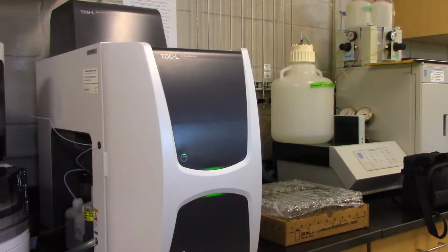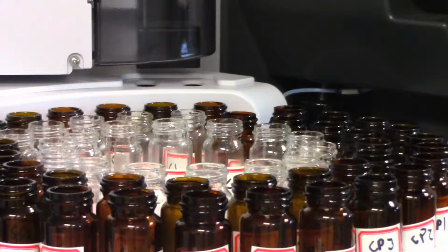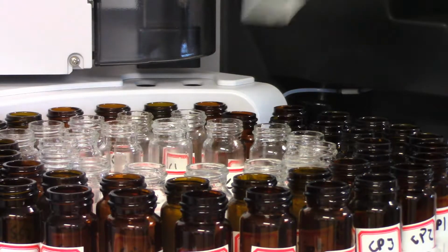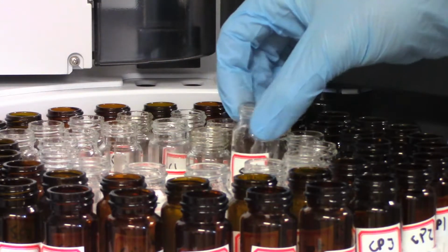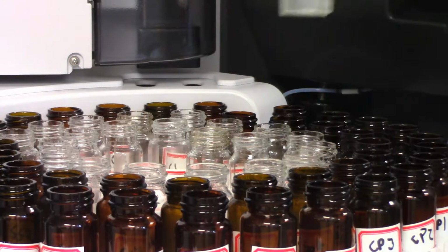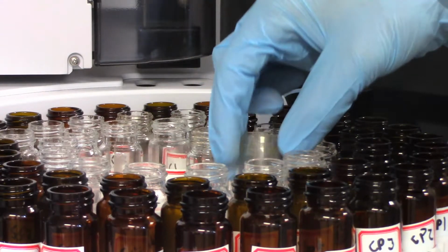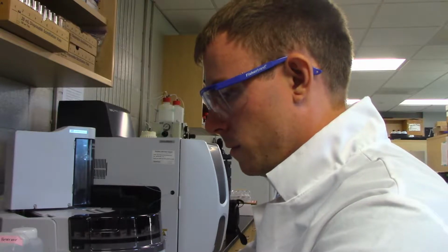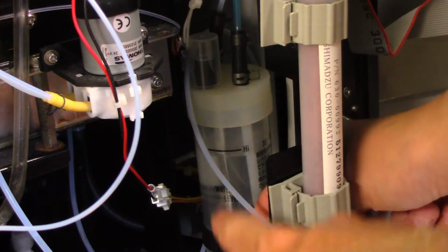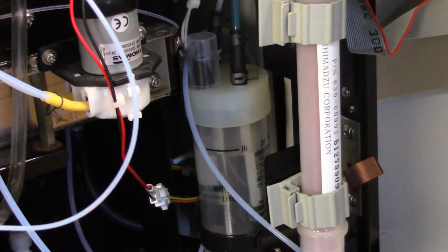The TOC TN Analyzer is an invaluable tool in the biogeochemistry lab. It is capable of analyzing dozens of samples for both total organic carbon and total nitrogen, requiring little sample preparation. In this guide, we will explore how to use and maintain this instrument, as well as learn how to prepare aqueous samples.